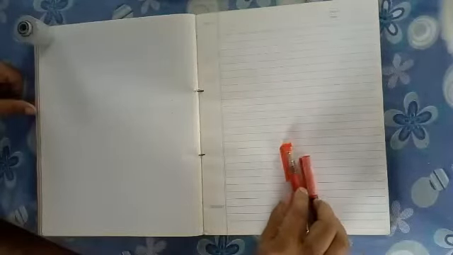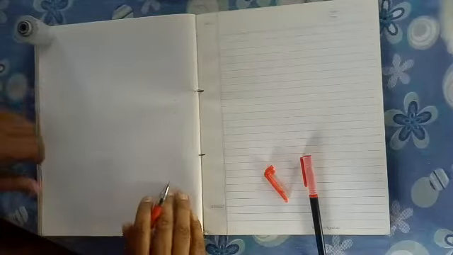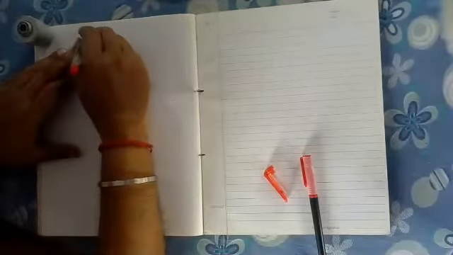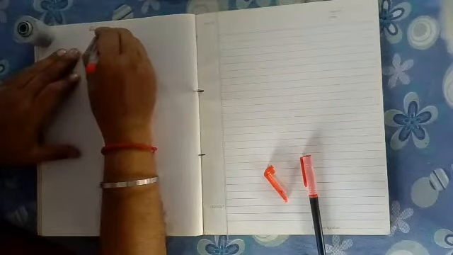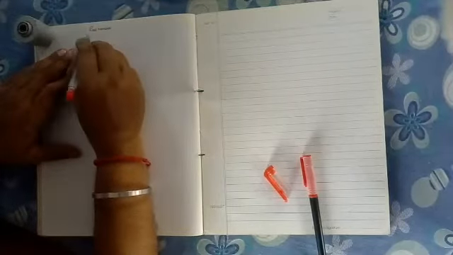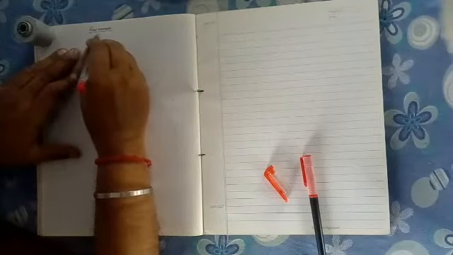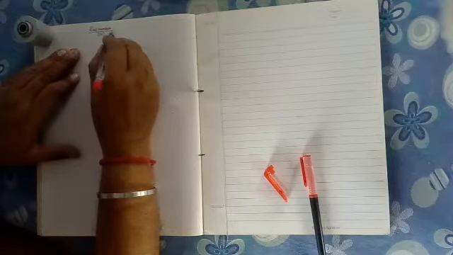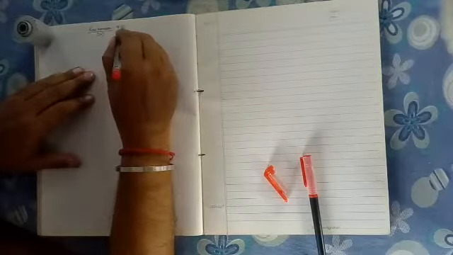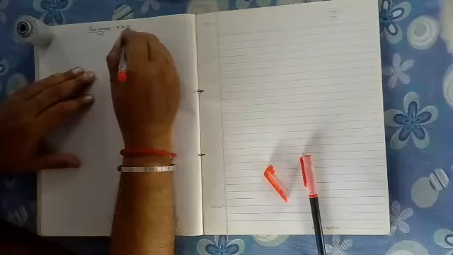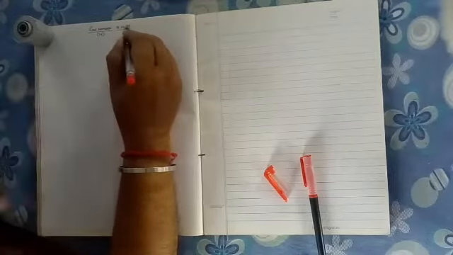I am going to discuss the remaining part of real numbers of the number system. So for class 9, it is real numbers, the remaining part. Let us discuss the remaining parts of the real numbers.